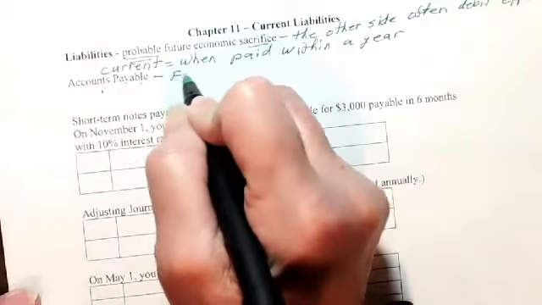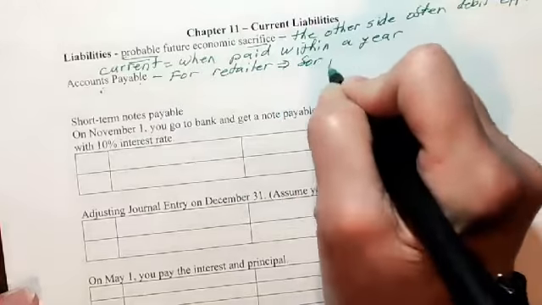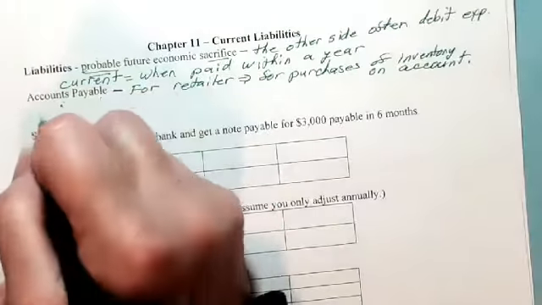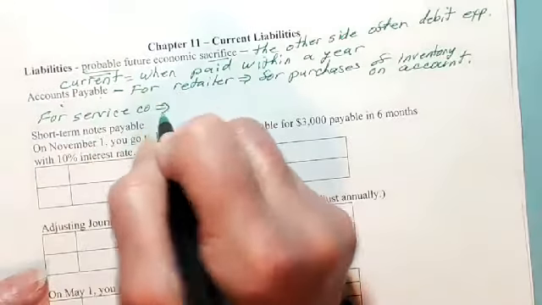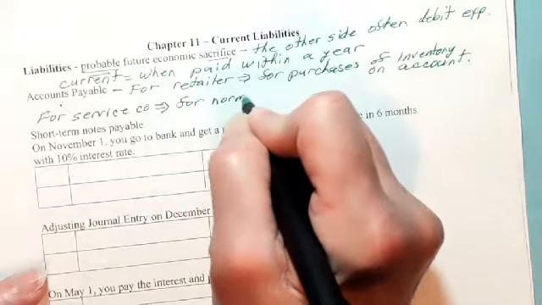For a retailer, these are going to be for purchases of inventory on account. For a service company, those are for your normal business expenses.